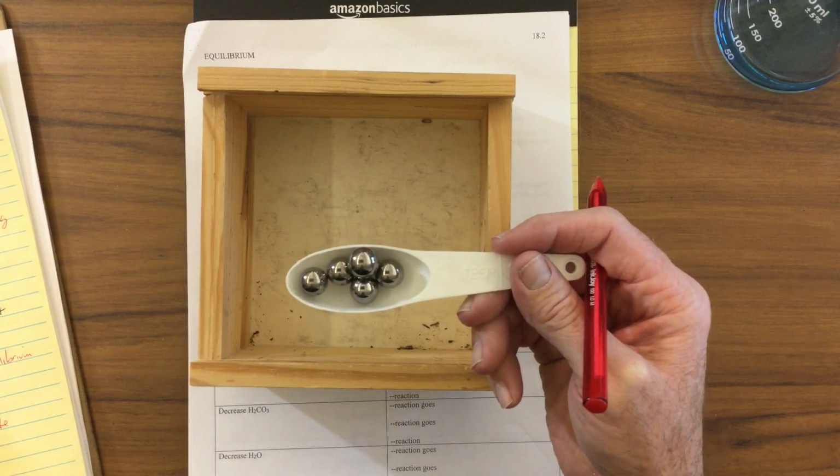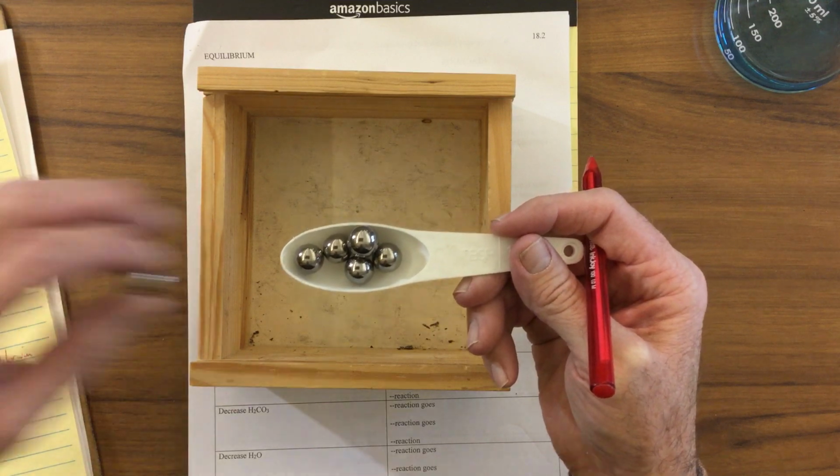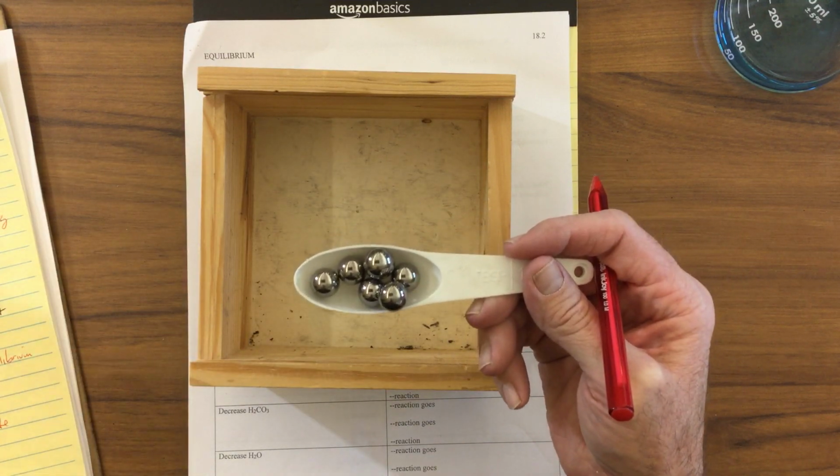I'm taking a reactant, forming a product. Can you see where this is going? Taking a reactant, forming a product.